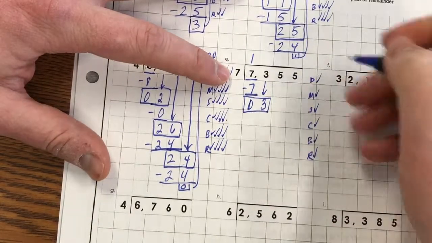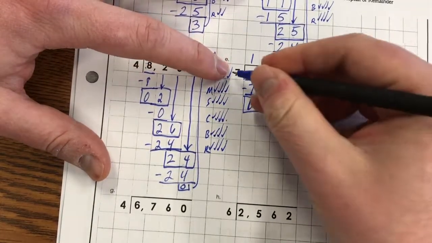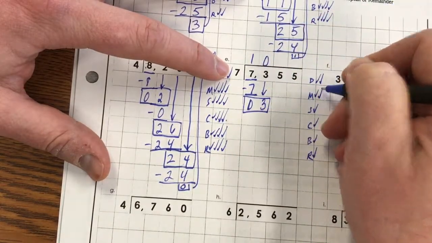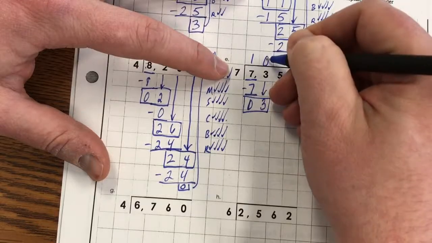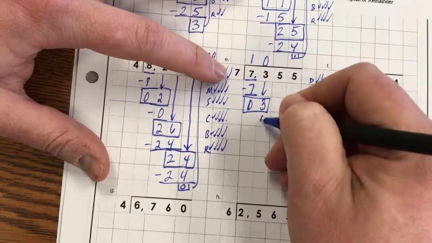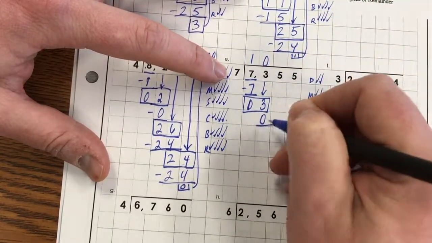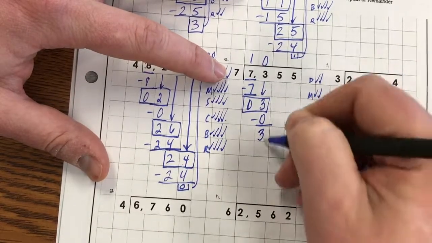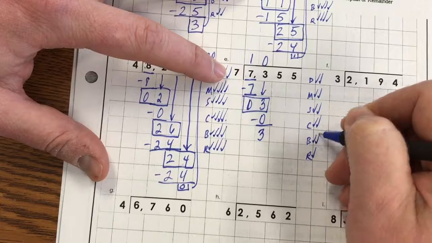And repeat because there's space in the quotient. Determine 7 times what gets me close to 3 without going over. 7 times nothing. Multiply. 7 times 0 is 0. Subtract. 3 minus 0 is 3. Check, the king is happy. 3 is less than 7.